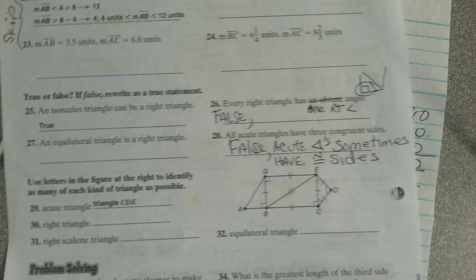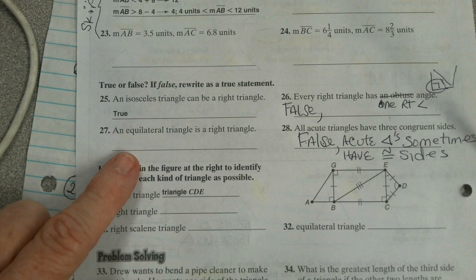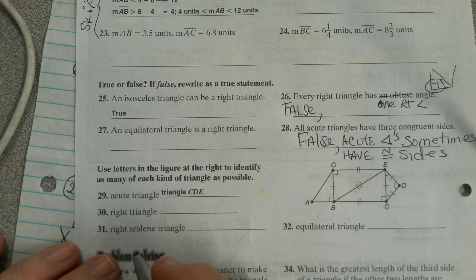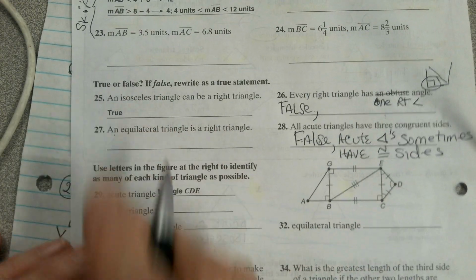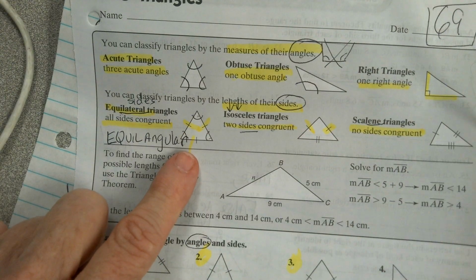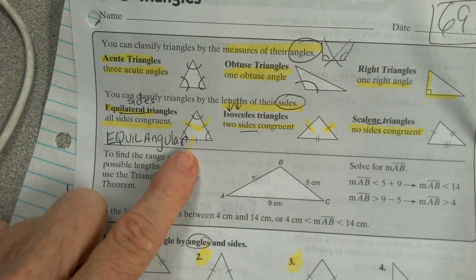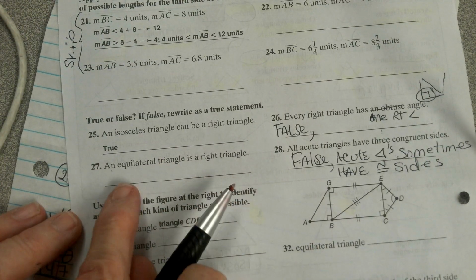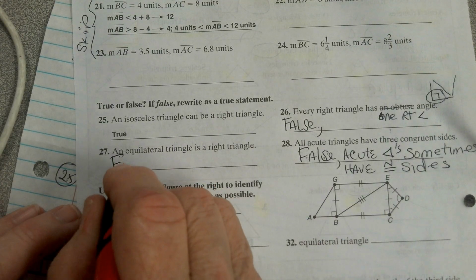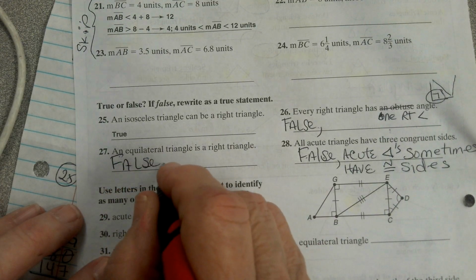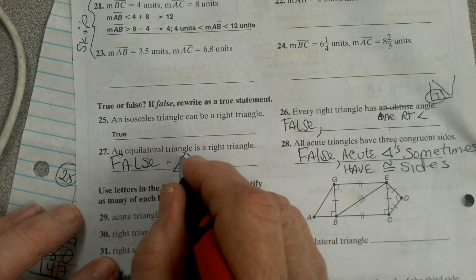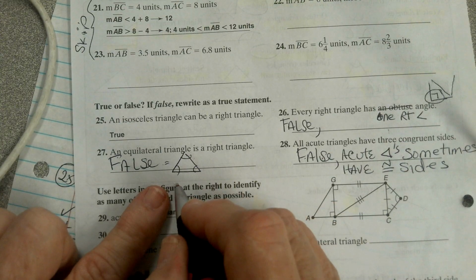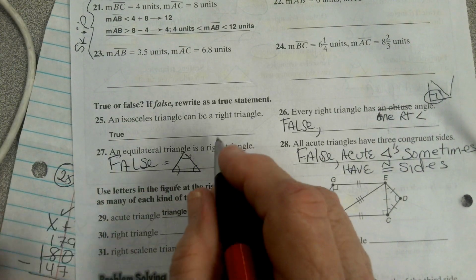An equilateral triangle is a right triangle. Draw a picture. All sides are the same. Here's the picture right here. Does it have a right angle? That's like a never. So this is false. An equilateral triangle is a right triangle, so rewrite it: an equilateral triangle has no right angle.